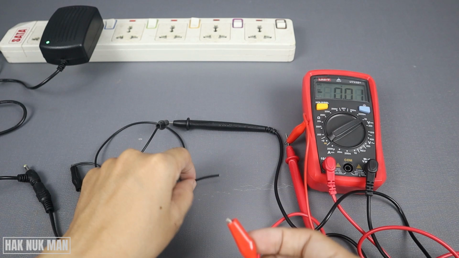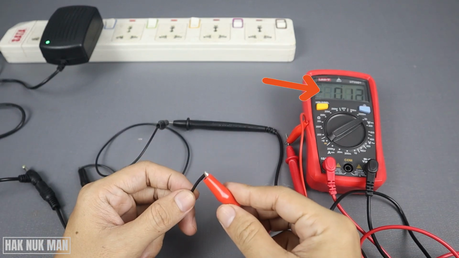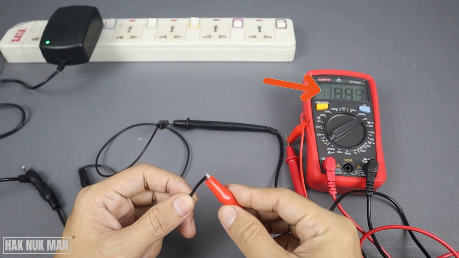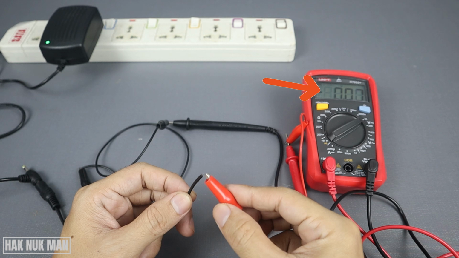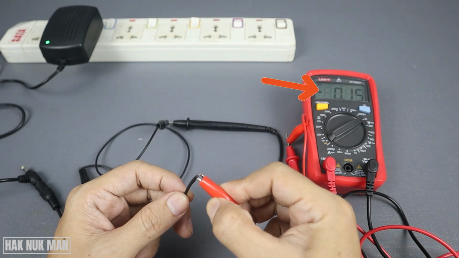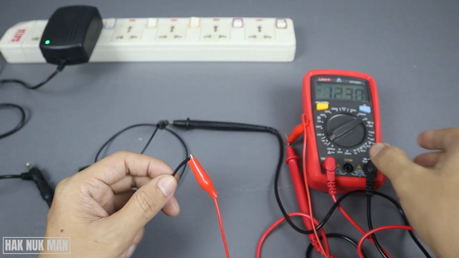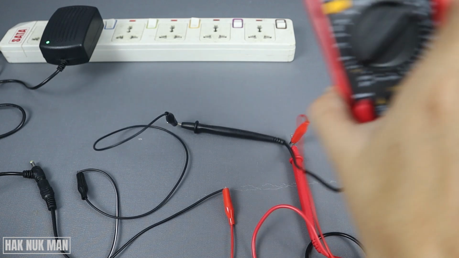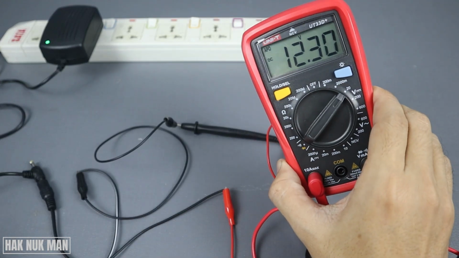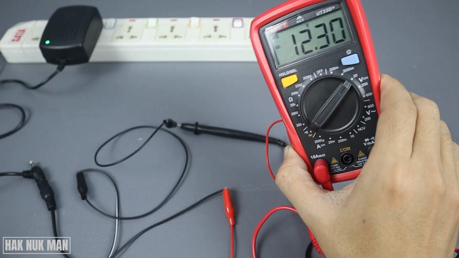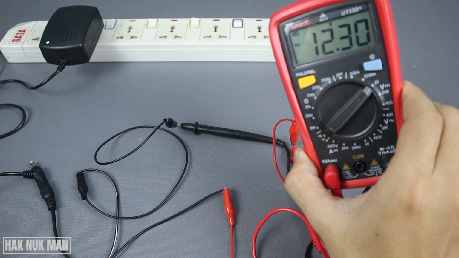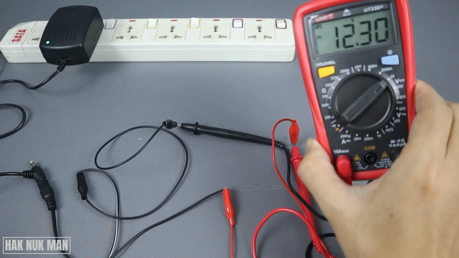Okay, and now you see the output voltage is now 12.30 volts DC.